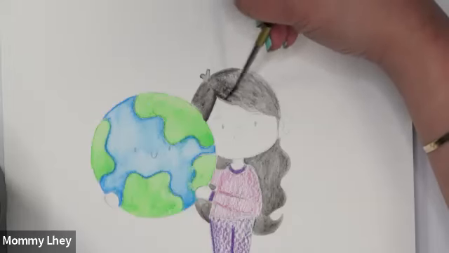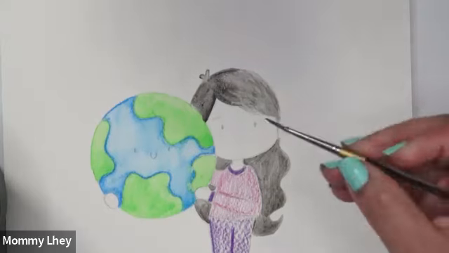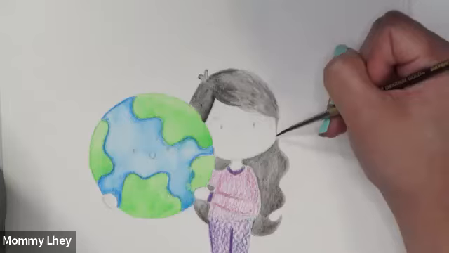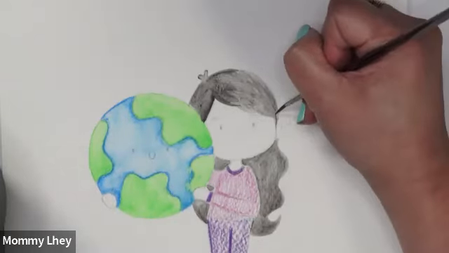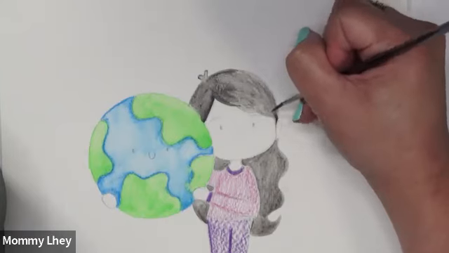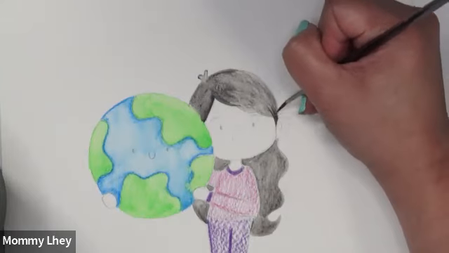Adding some natural highlights. Just like that. And I want to add a little bit more from where my side is, but this side, instead of going down, I'm gonna go up like this. So just adding a little bit more.